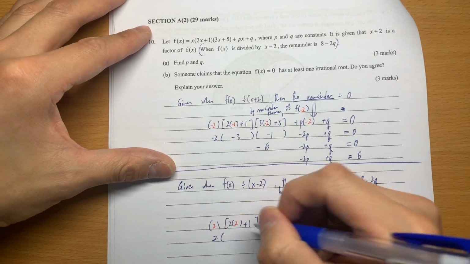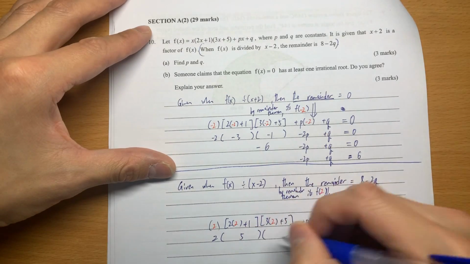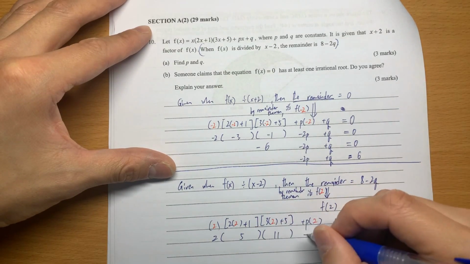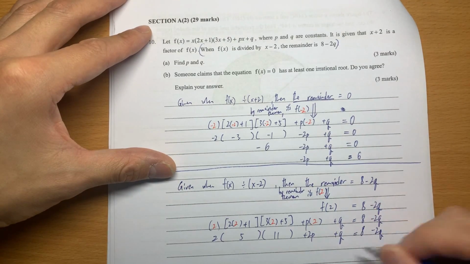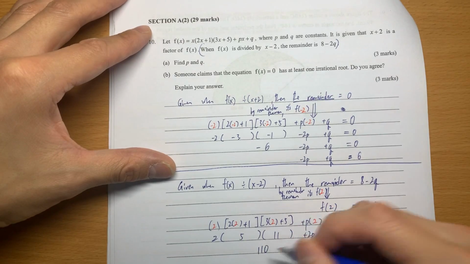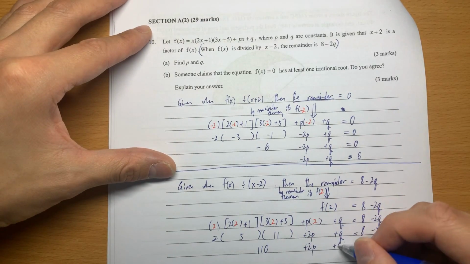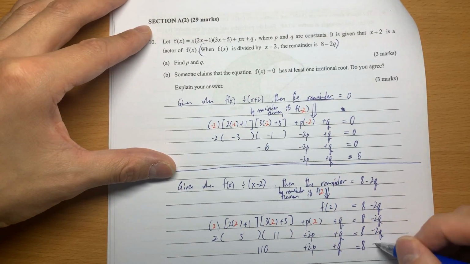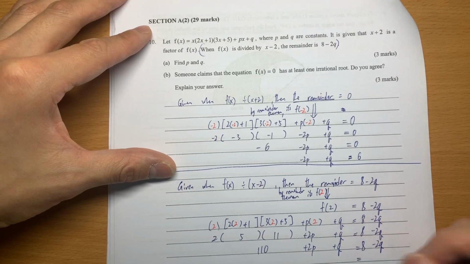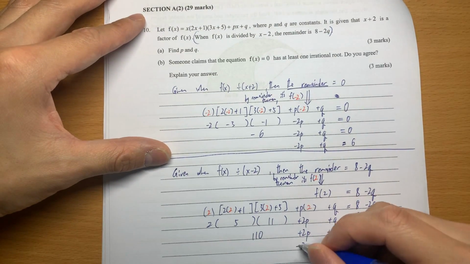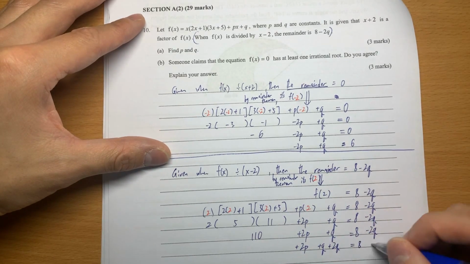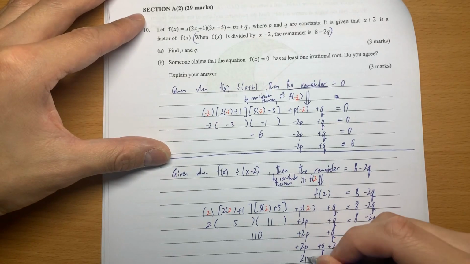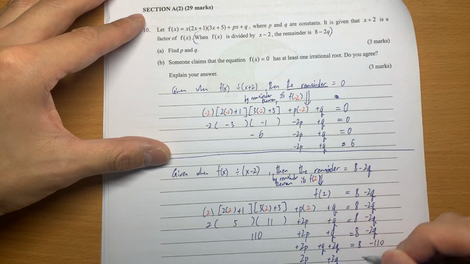So this is 2, 4 plus 1, 5, 6 plus 5, 11, 2p plus q, 8 minus 2q. So 11 plus 2p. No rush, make your hand busier than your brain. Don't give extra workload to your brain. So 2p plus q, we want to group all the unknowns together. 2q and then 8 minus 11. 2p plus 3q is equal to negative 3.